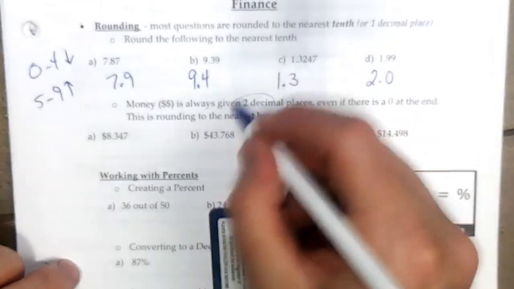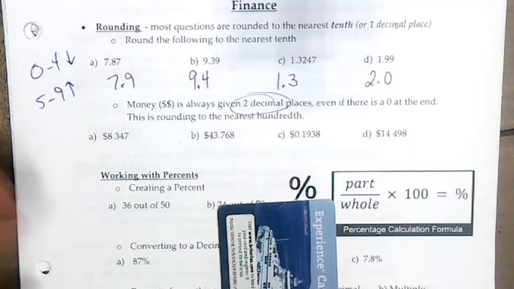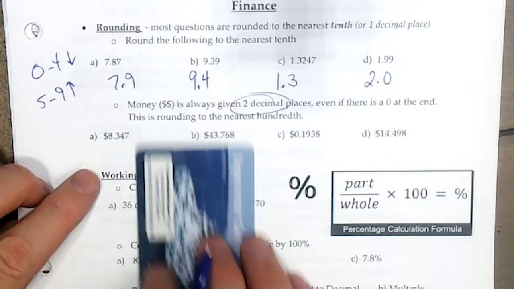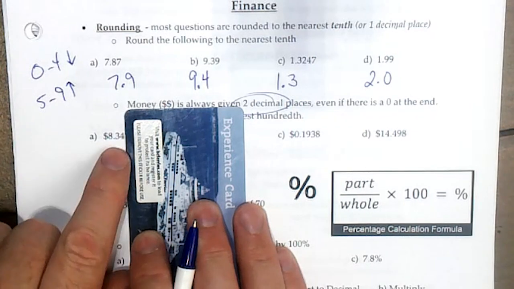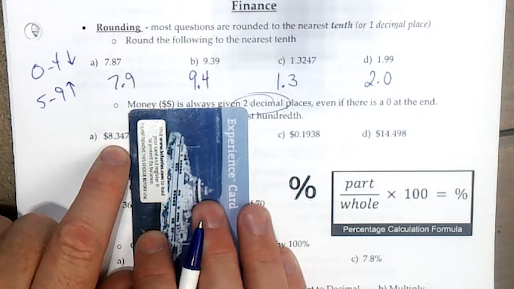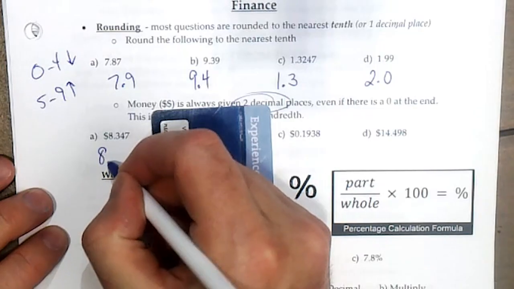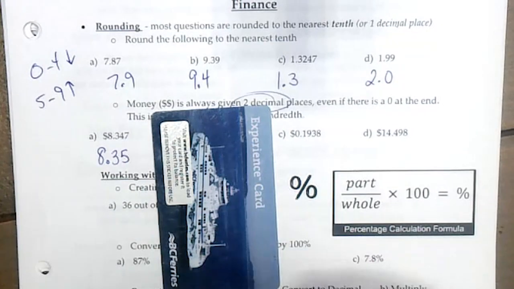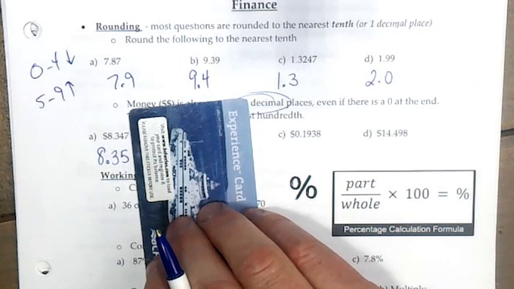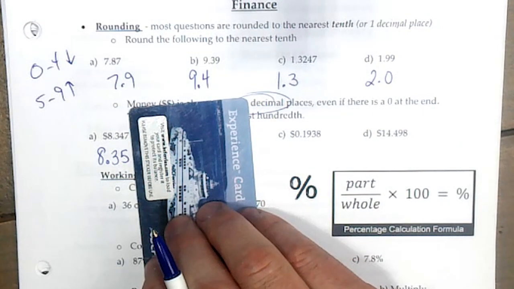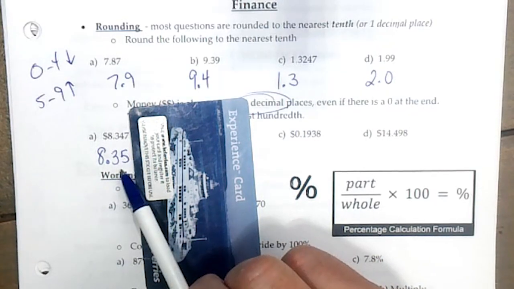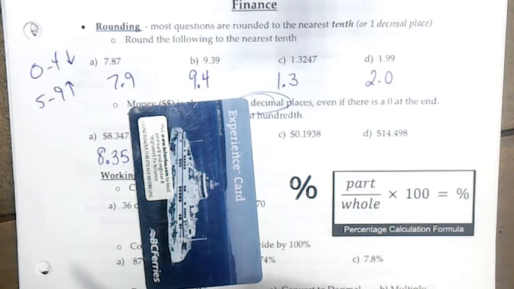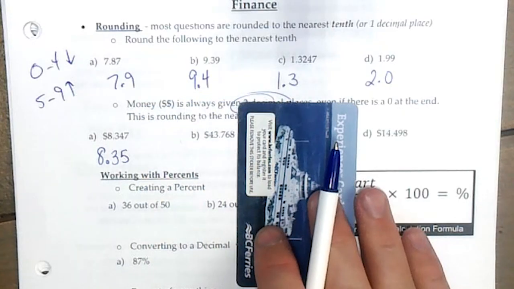Money always has 2 decimal places. Cents go into 100, so you can't just have 8.3. Doesn't look right. We have to keep 2 decimals. So 34, we look at the third number, it's a big one. So this becomes 35. Now you might say, well, we don't use pennies anymore, but we do for the banks. Only if you're paying cash would you round this to 830, or 835. With this one, we always keep the decimals unless you're using cash.